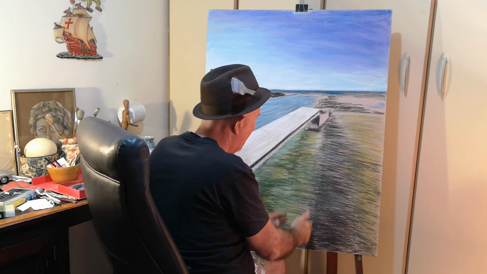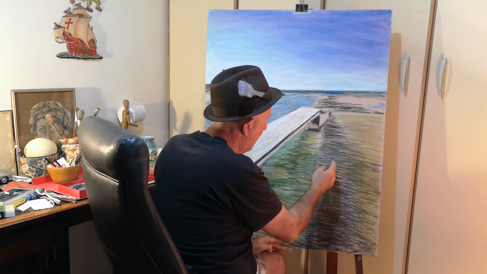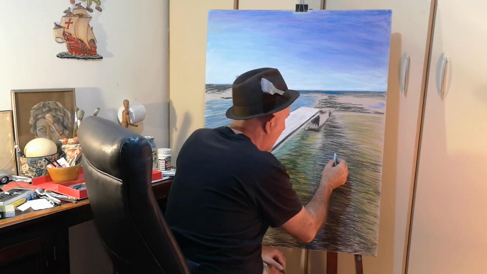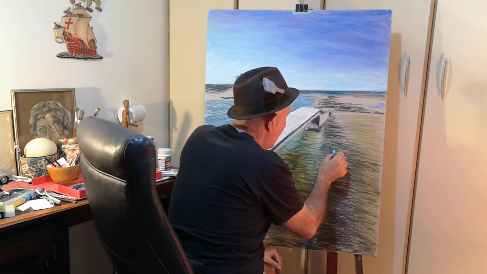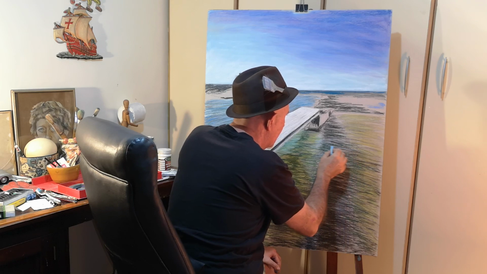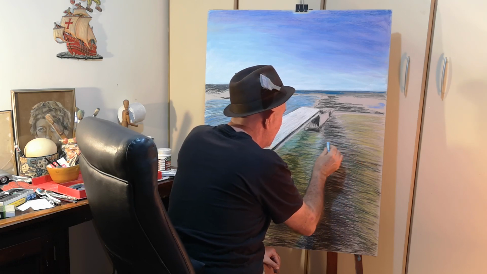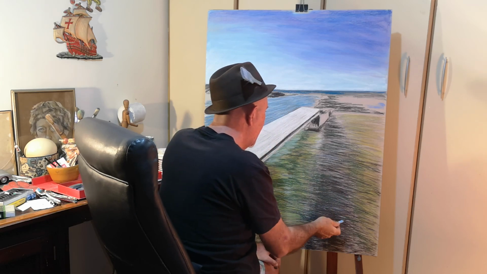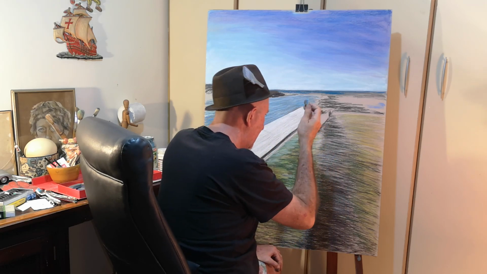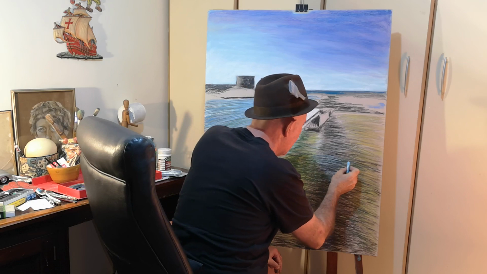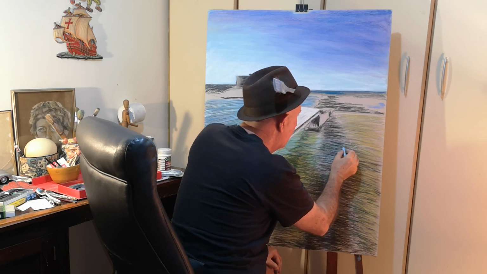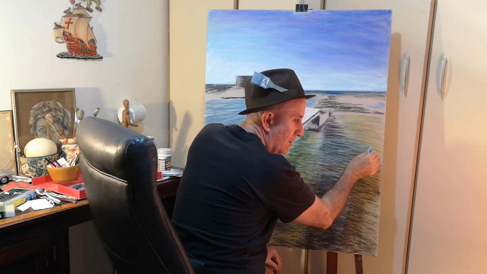So that now you've got quite a bright reflective surface over the shadow. So this is why I was talking about layers. Even though you've got shadow on the bottom, you've also got light catching the surface on the top, which adds a whole different dimension.